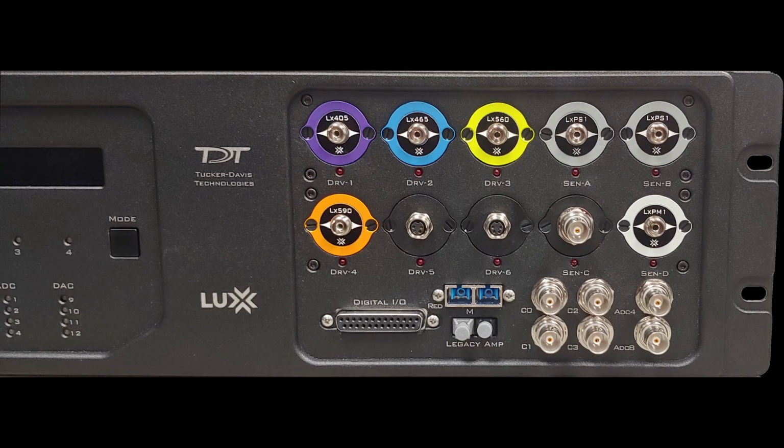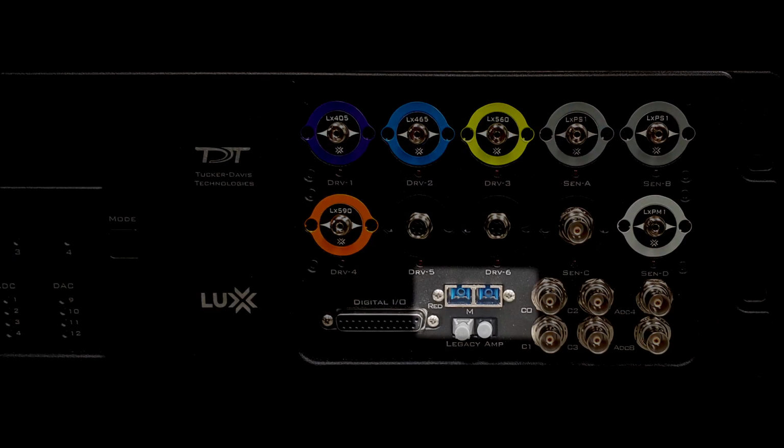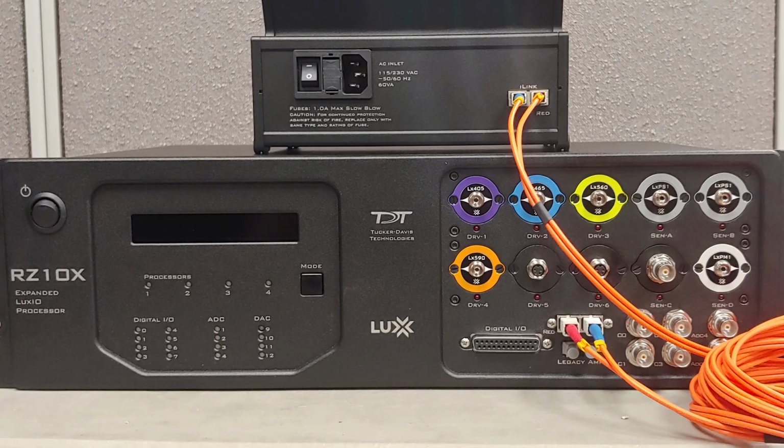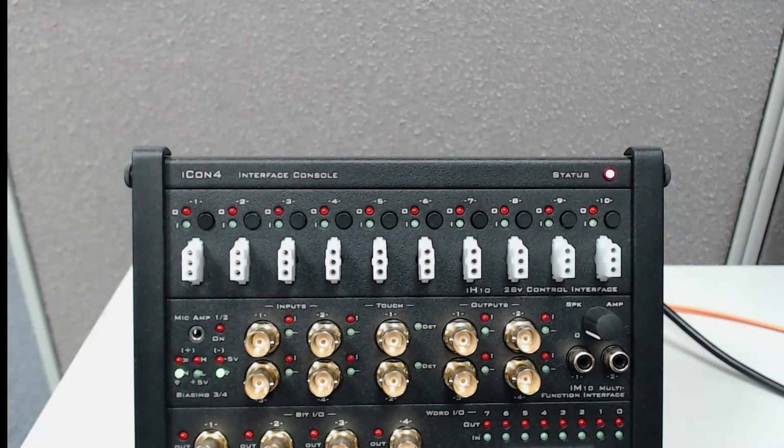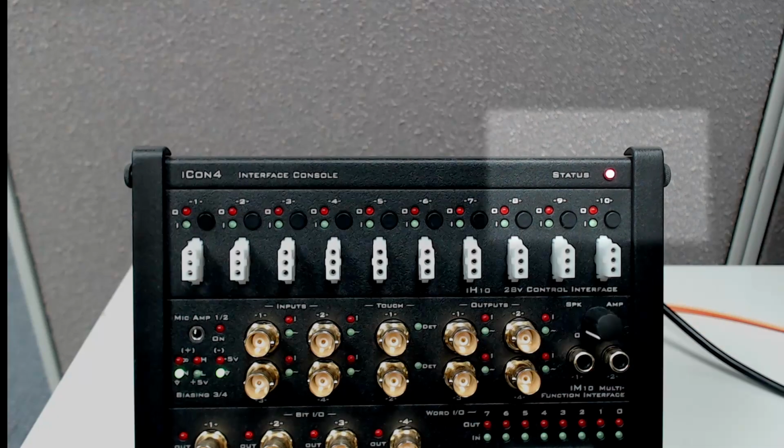Newer RZ10X models will have a port labeled M on the front for the iCon. If you purchase the iCon as an addition to an existing system and have not installed the DSP-M card yet, then see the PDF linked in the description below for instructions before continuing on. When everything is connected properly, the iCon status light will be solid green.